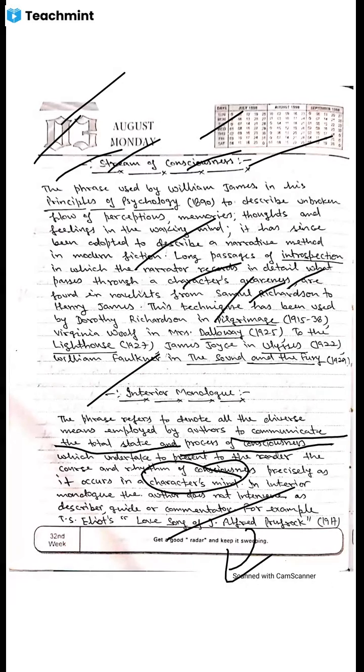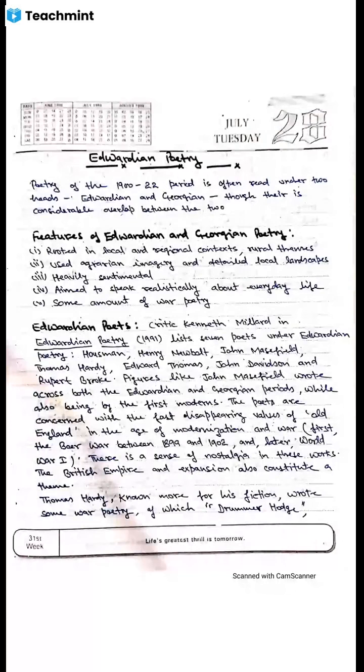Now I will take this particular portion, Edwardian poetry. After it, I will conclude this lecture and meet you tomorrow. Poetry after 1900 to 1920.